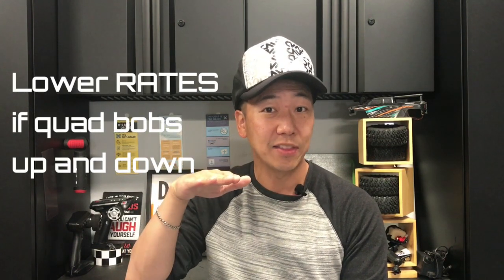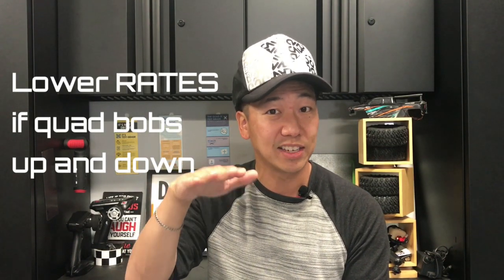If you're trying to go straight and it tends to go up and down, that means your rate is too high, and you want to drop your rate by 0.02 at a time. If out of the box it's 0.06 and you find it too jittery, drop it to 0.04. If it's still too jittery, drop it to 0.02, and then further and further down.